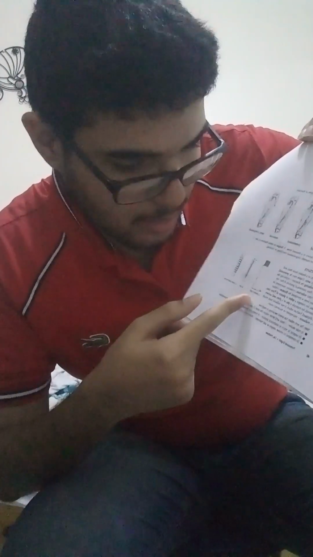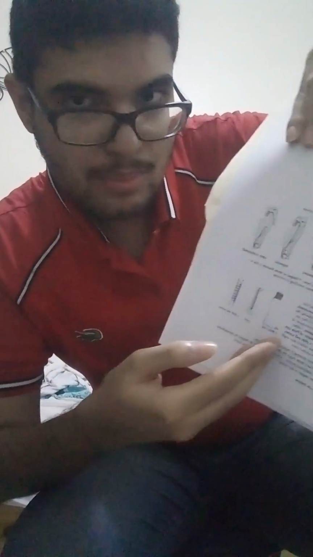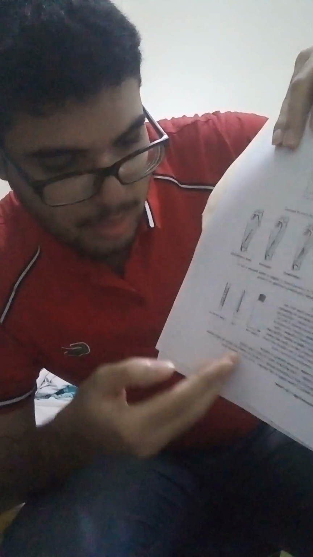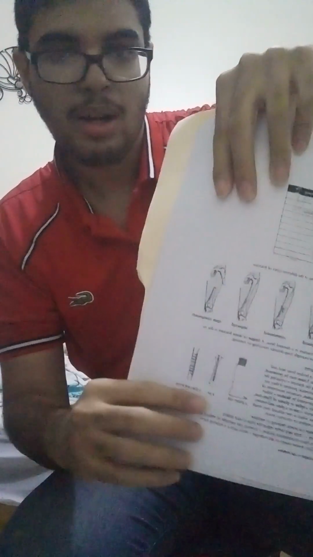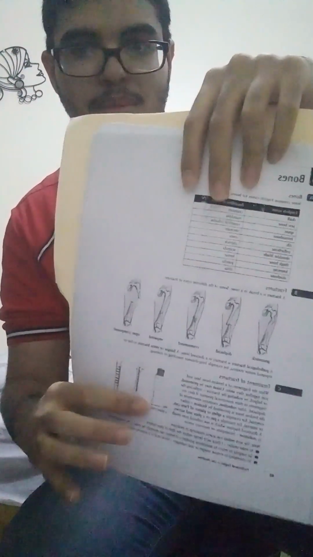We have images of a plaster cast, a pin, a plate, and screws. Again, sorry for the images and text being mirrored.